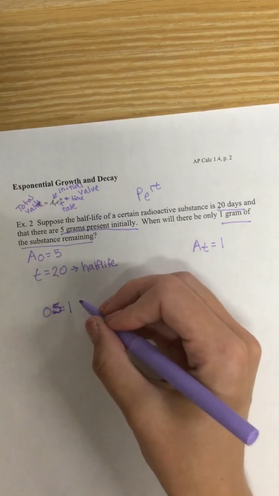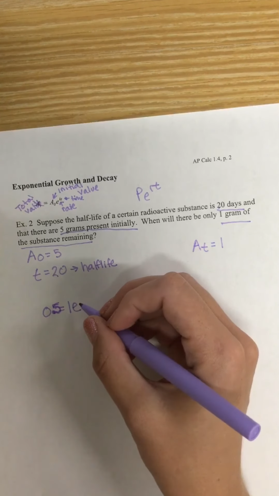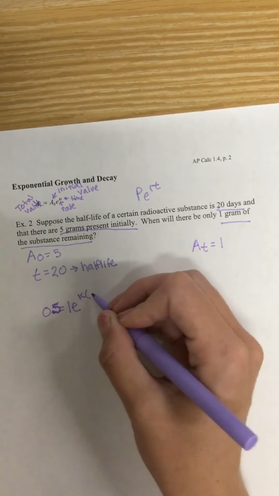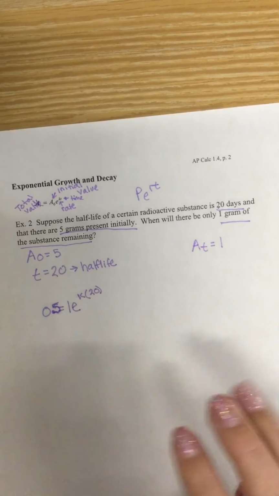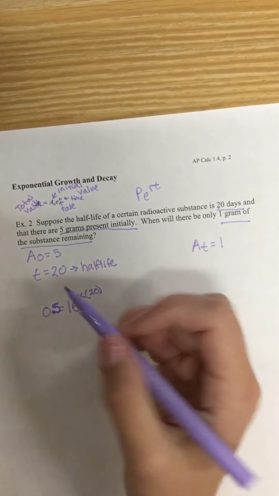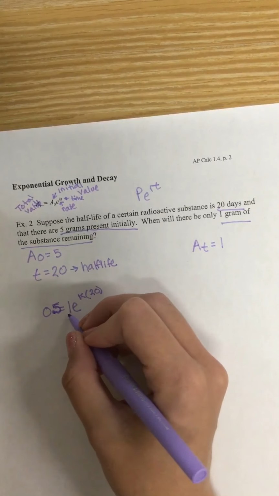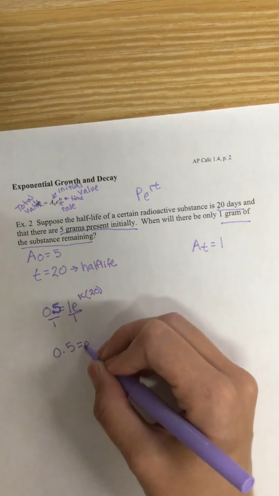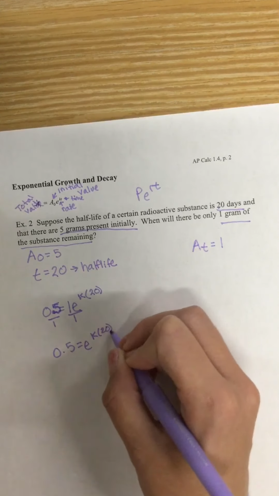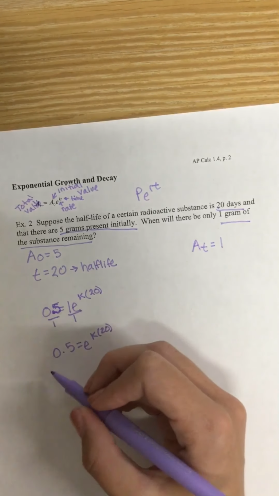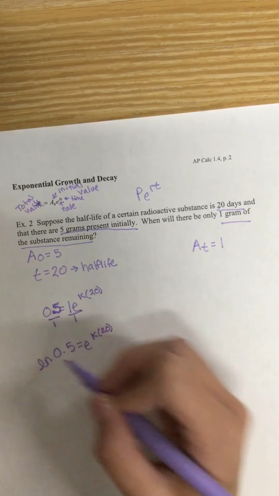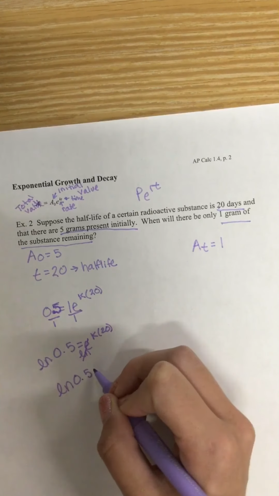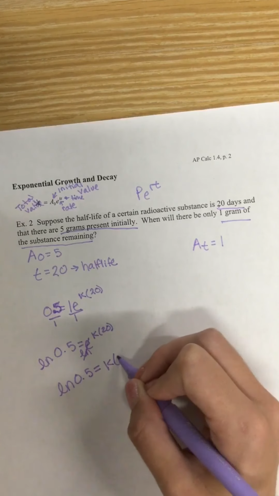So then we can plug in the rest of our formula. e to the power of k. Do we know our rate yet? We do not. But we do know our time is 20. And so we can plug in 20. I wouldn't have even had to write this 1 here, but I did just so that we could practice the division. So we get 0.5 equals e to the k times 20. The opposite of e is natural log. So we're actually going to natural log both sides so that we can get rid of that e. So we have ln of 0.5 equals k times 20.